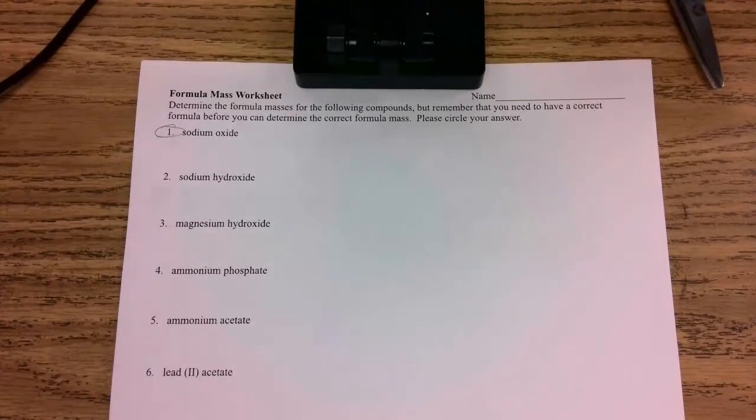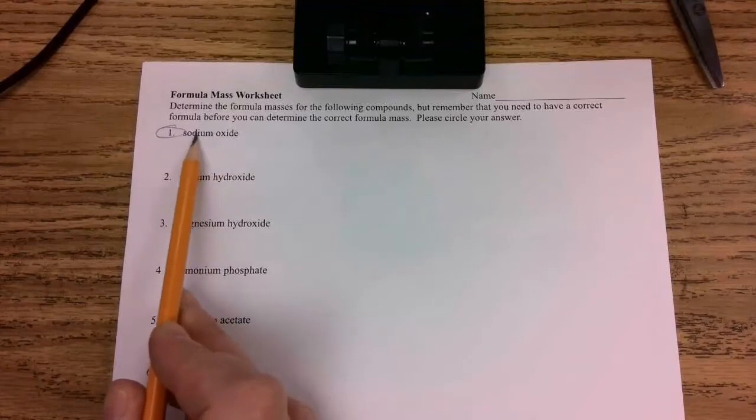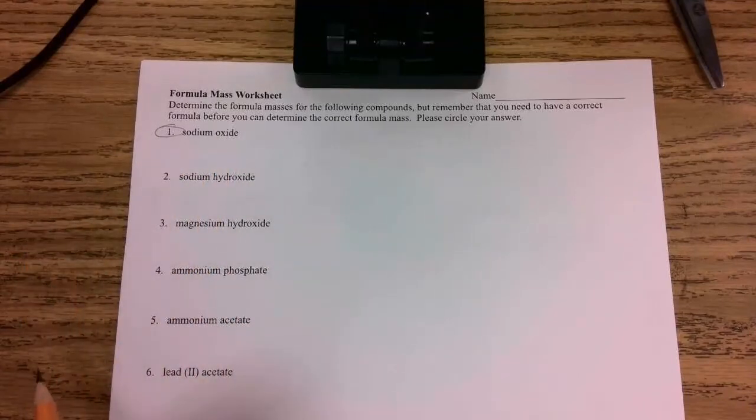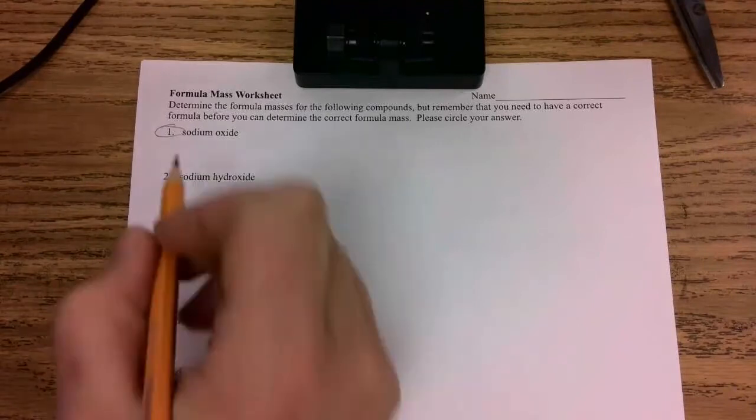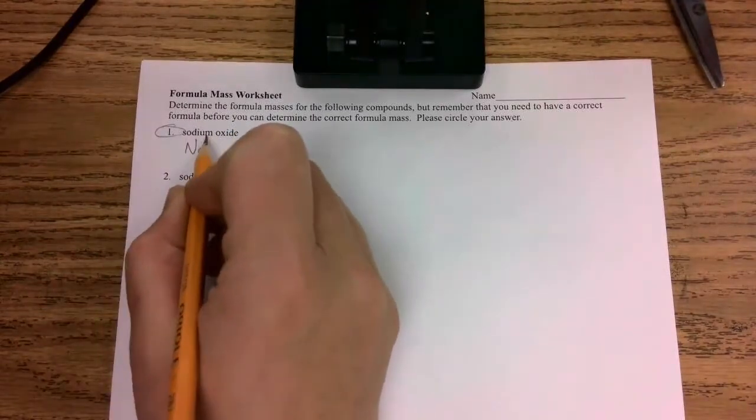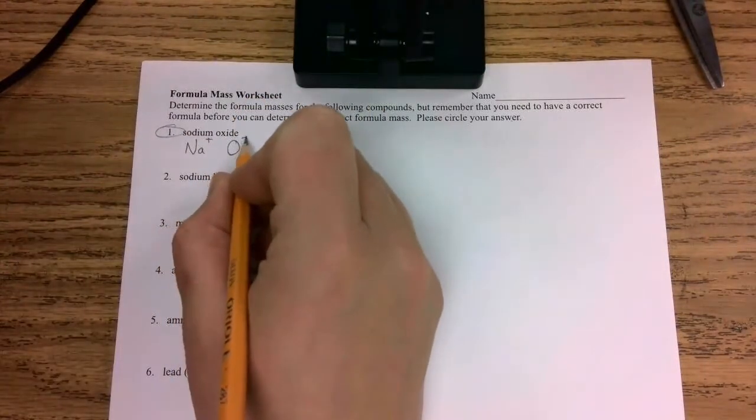We're looking at sodium oxide, so you have to write the chemical formula for this first, and you have to make sure all of your chemical formulas are correct, otherwise your formula mass will not be correct. Now remember that the formula mass is just the mass of the compound based on the elements that make it up. So if I'm looking at sodium oxide, because this is a metal with a nonmetal, it's an ionic compound, I have to look at its ions, and so sodium makes a single 1+, and oxide stands for oxygen, which makes a 2-.